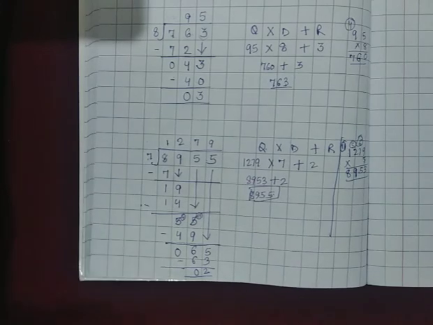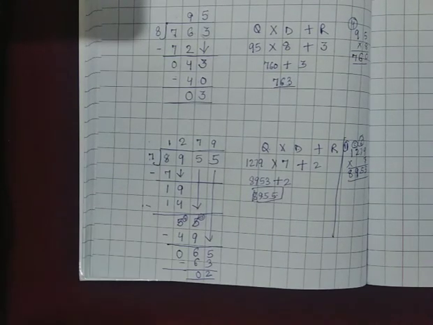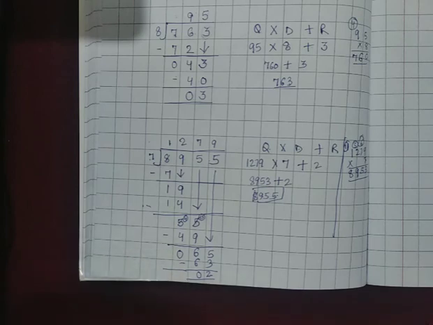So this is how you're going to solve sums that have remainder in them. So this is a division with remainder.